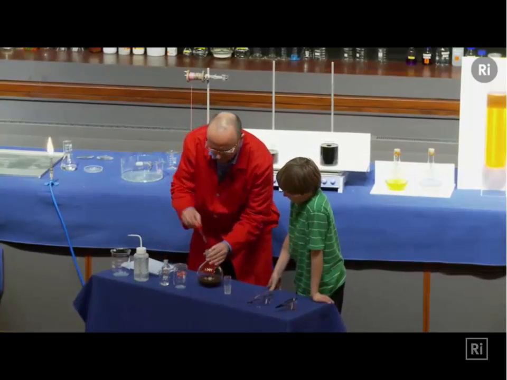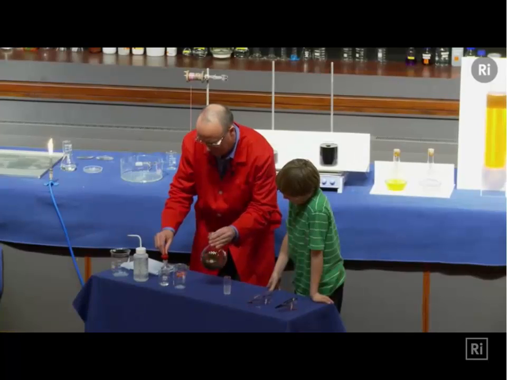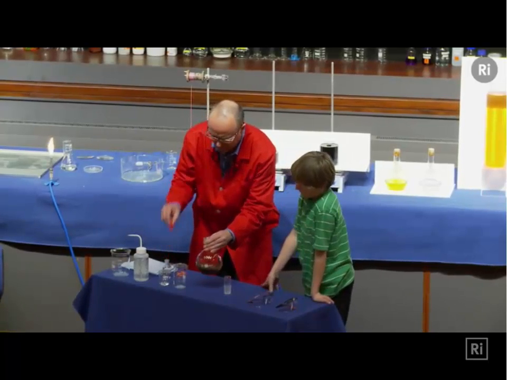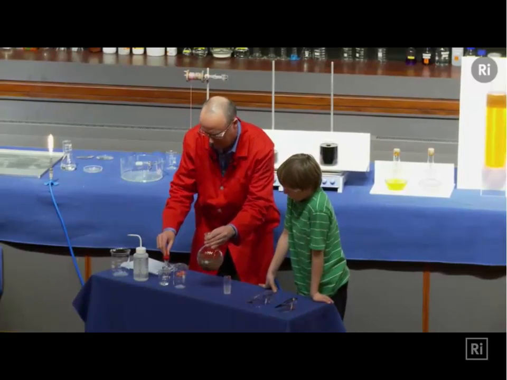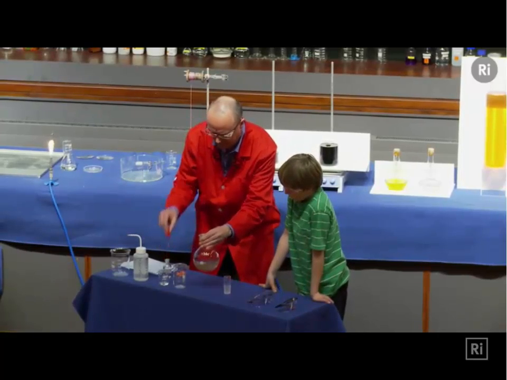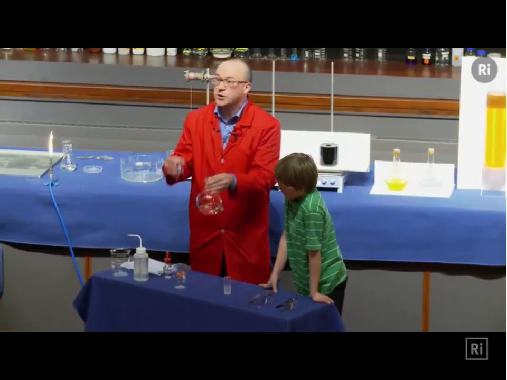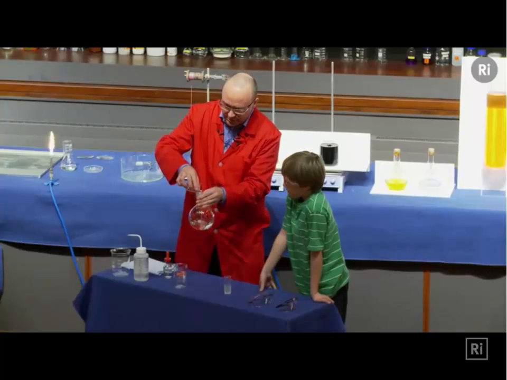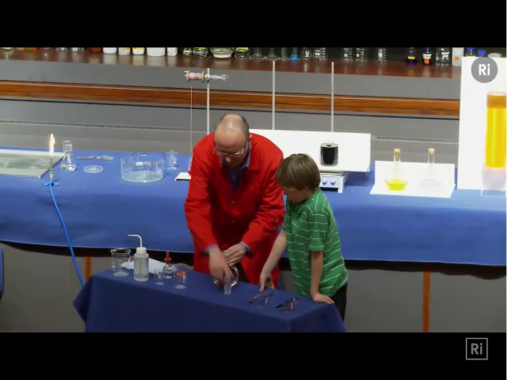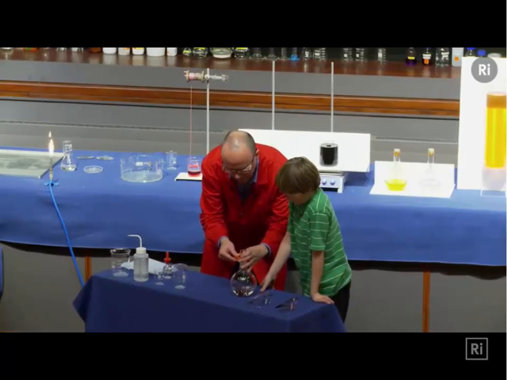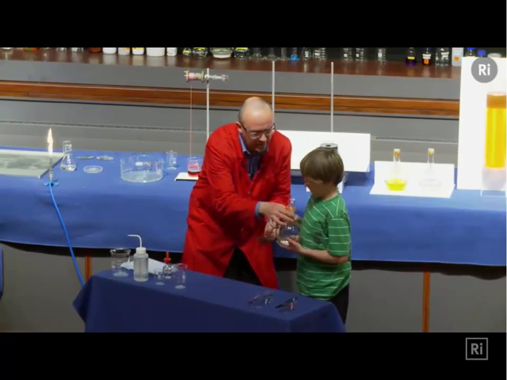So now I'm going to add more ammonia, until the liquid goes back to being colourless. Let's take a moment or two. There we go. And then finally, I'm going to add some glucose. So there's the glucose, which is going to give up its electrons. Put a clip on. I'm going to give it to you, Dylan, and I want you to hold that.